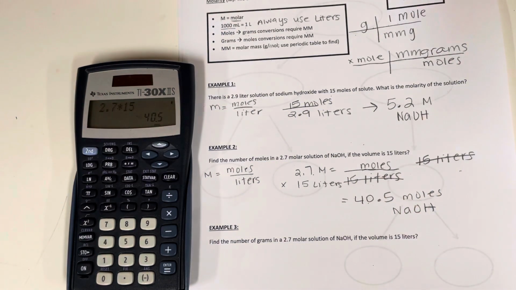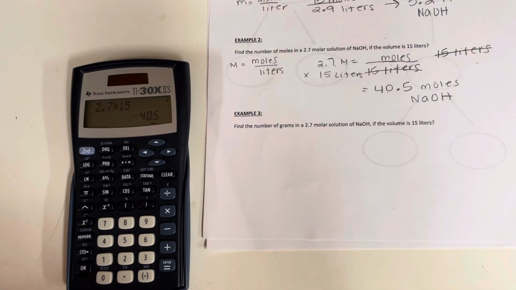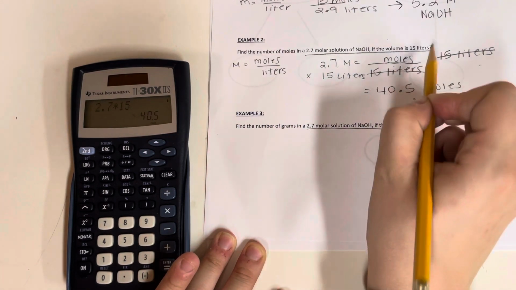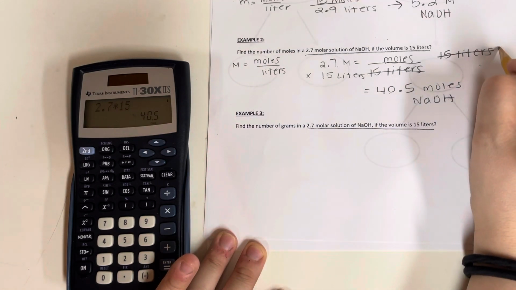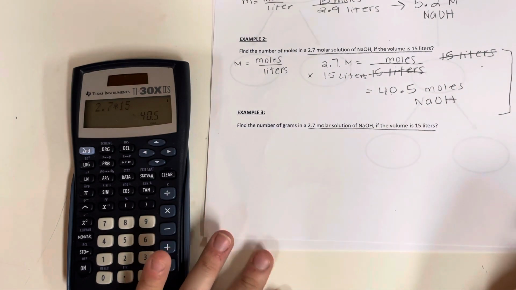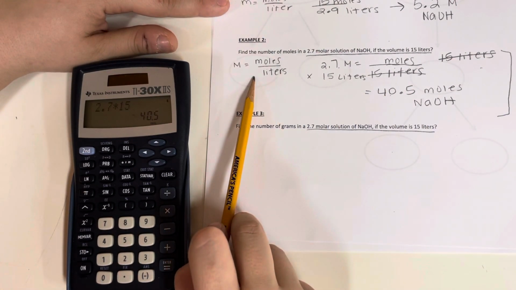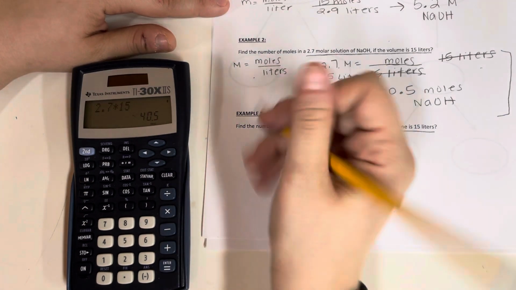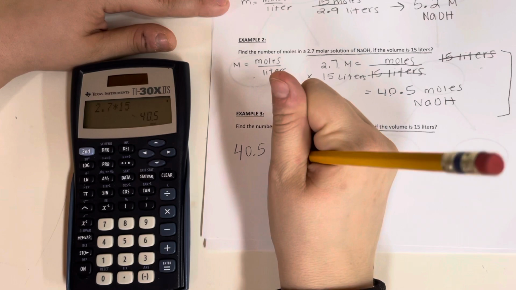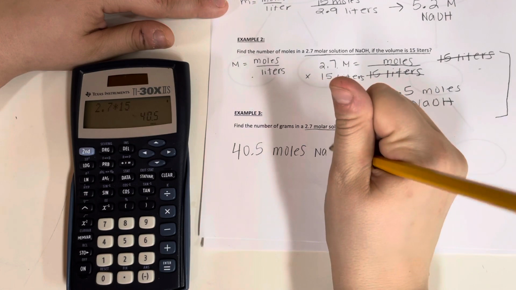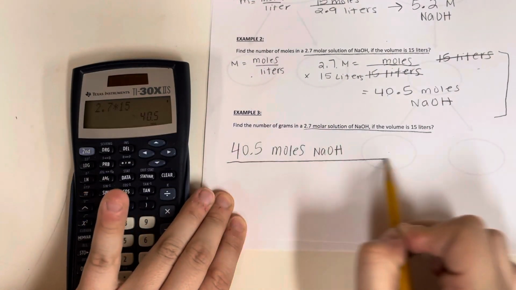Now for the last one, it said find the number of grams in a 2.7 molar solution of NaOH if the volume is 15 liters. This problem is exactly the same as this problem, so I'm going to skip the step that got us here. But if you didn't have example 2, you would do the exact same thing. You would plug in the information you know and solve for the number of moles. So we got 40.5 moles in this original problem, and now we have to get it to grams. This is NaOH. Now we're going to convert it to grams.